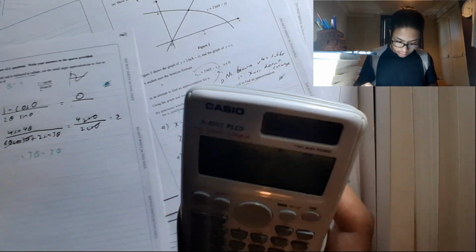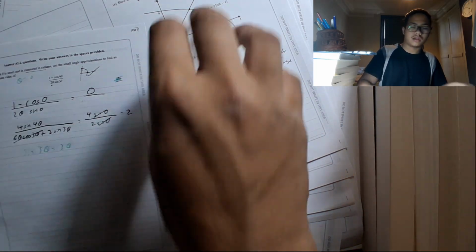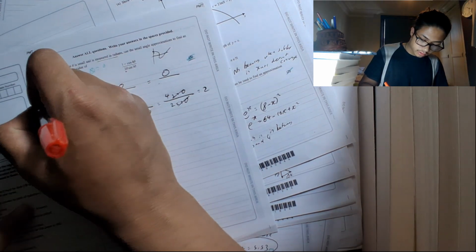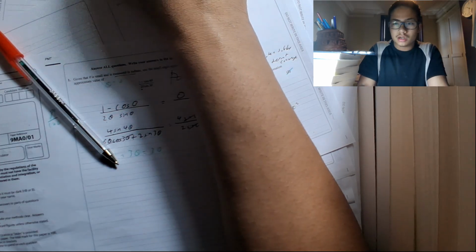I'll look up the grade boundaries in a sec. I didn't even get this first question, so I lost 19, so what's that? 81 out of 100. What year is this? 2018 A-level maths.